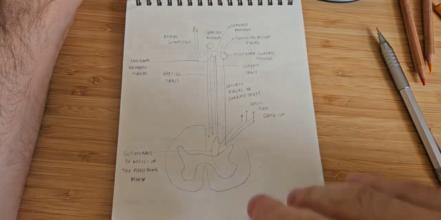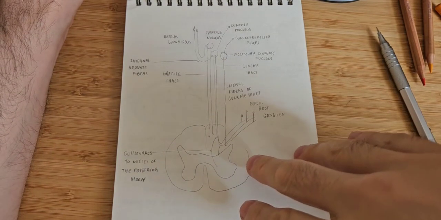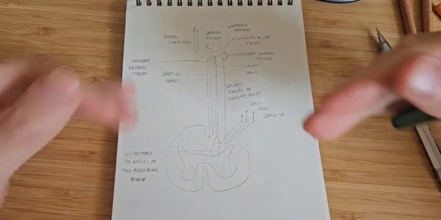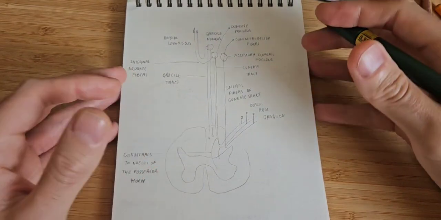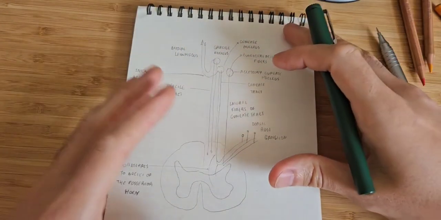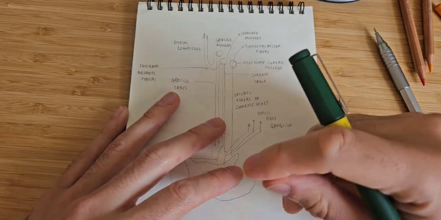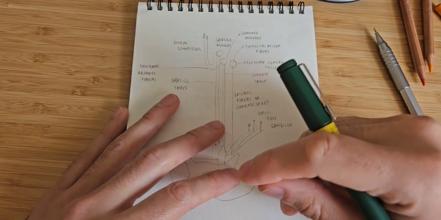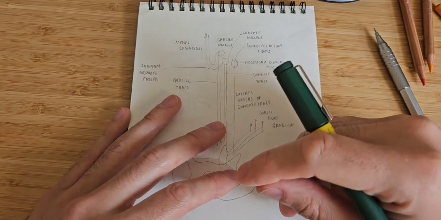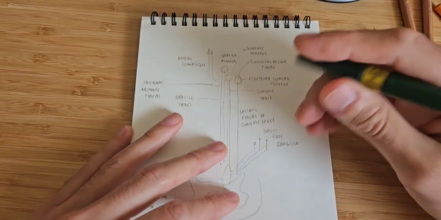The topic is mainly about neuroanatomy, and it is focused on a structure that I believe is one of the most complicated to study when you are studying anatomy in general.